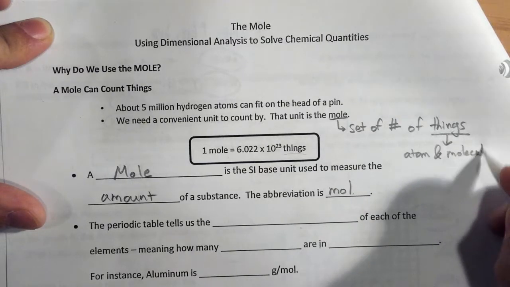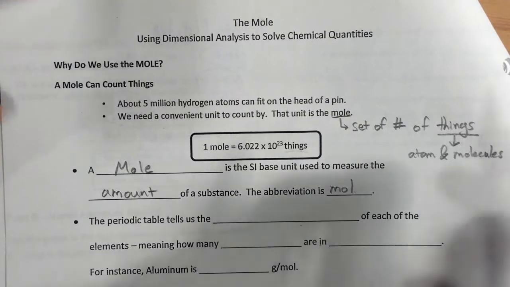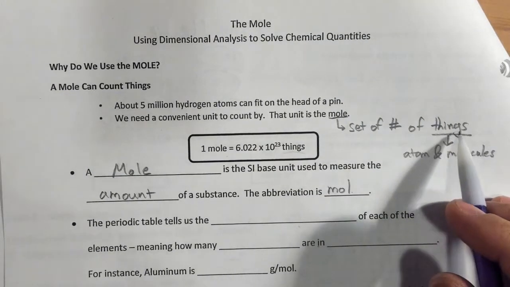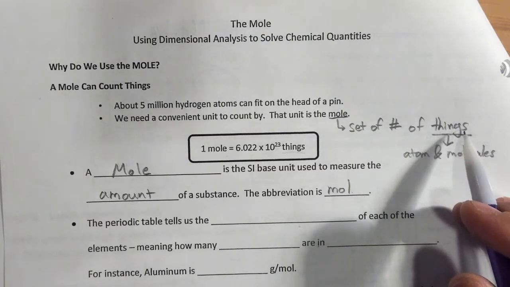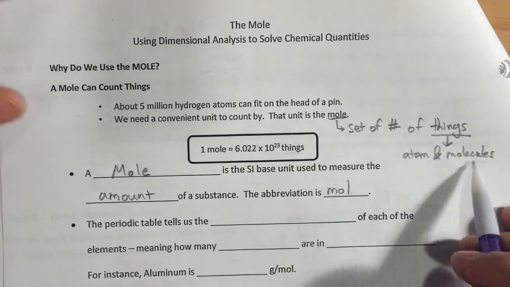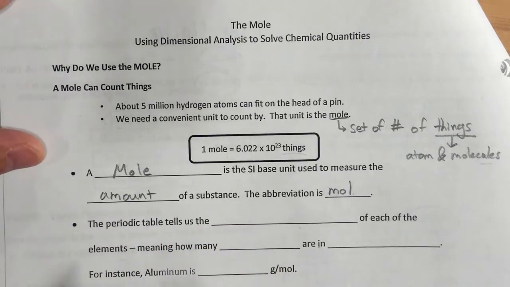This is the only unit that we're using today, and they're heavily talking about the smallest things that we see on Earth, atoms and molecules. So that's why we use the unit called the mole.